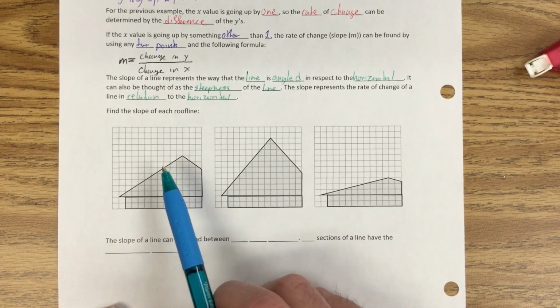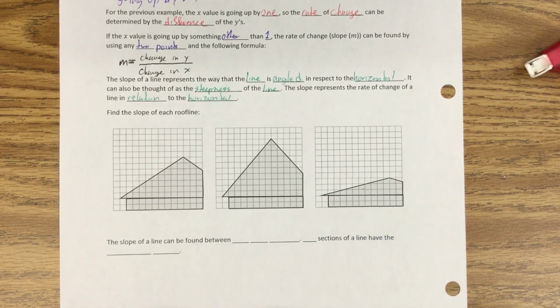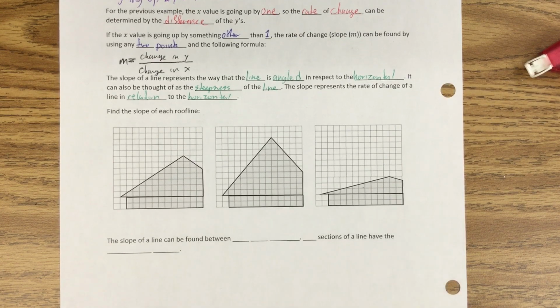We have 3 roofs, 1, 2, 3, and each one has a different steepness. You can probably assume which one is the steepest one, the middle one, and which one is the least steep, this one here. But we can also represent it with a number. So we're going to take a look at the slope of each of these roofs.